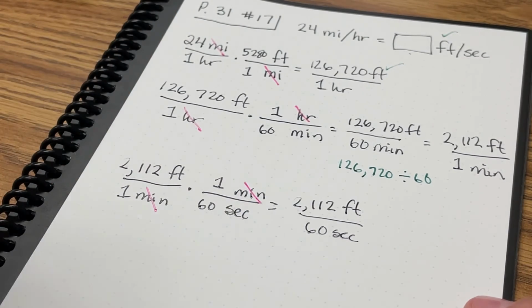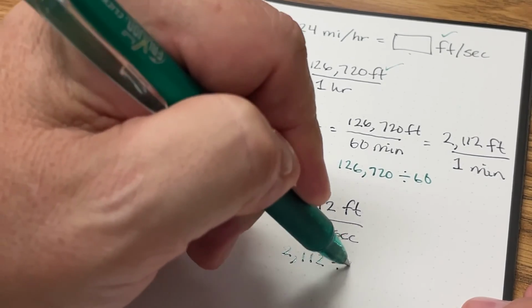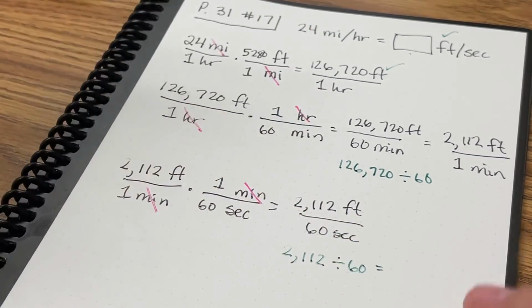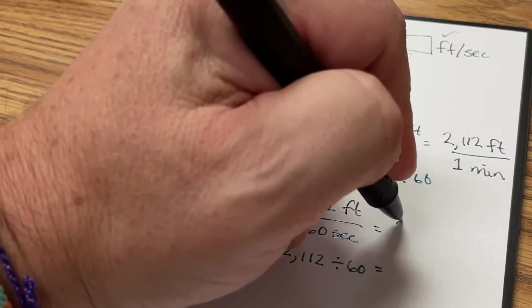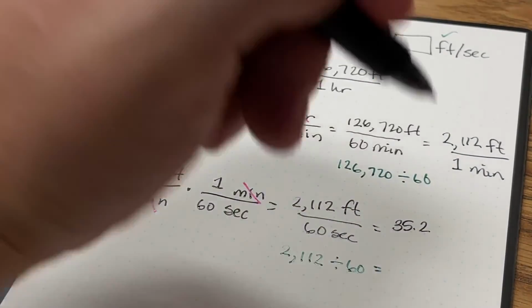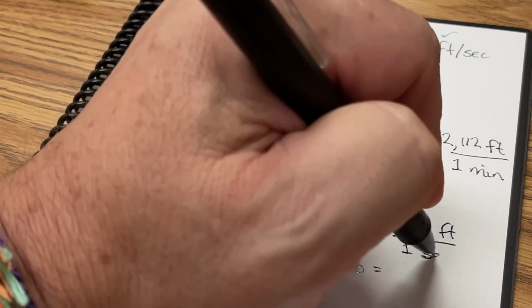So what I have to do is 2,112 divided by 60. I gotta figure out what that equals. That's going to give me 35.2 feet per 1 second.